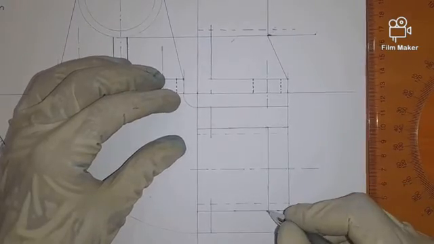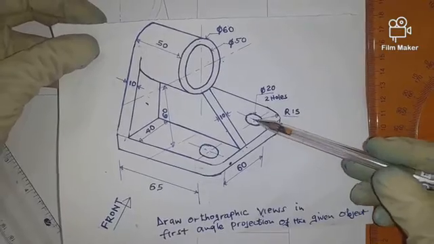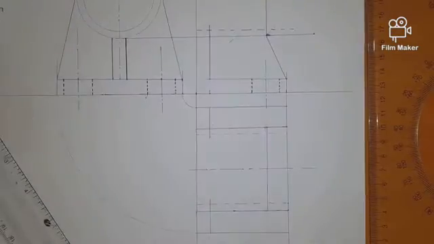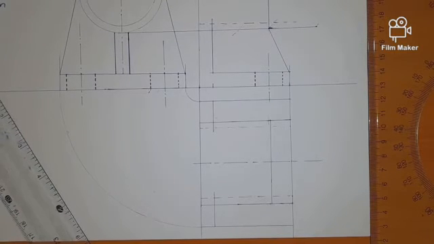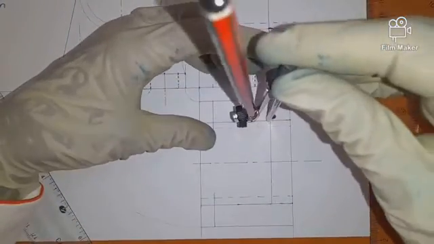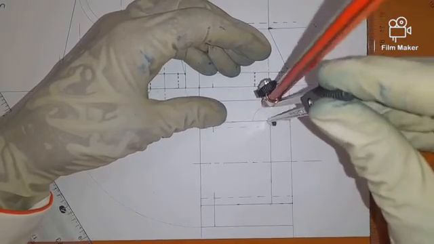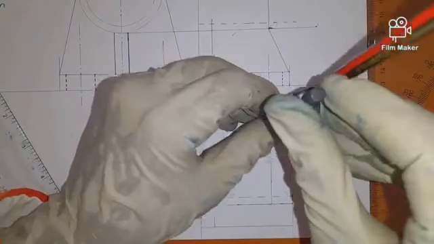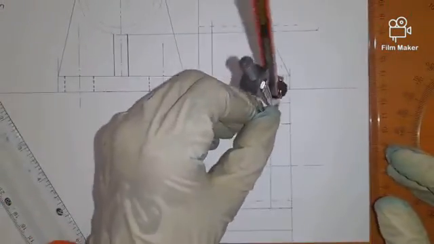So we are going to draw the first circle, which is 10 millimeter in radius. We measure 10 and we draw the circle. So we come with your 10 and you draw that circle. The circle will not cut the cylindrical extension because it's hidden at one point.